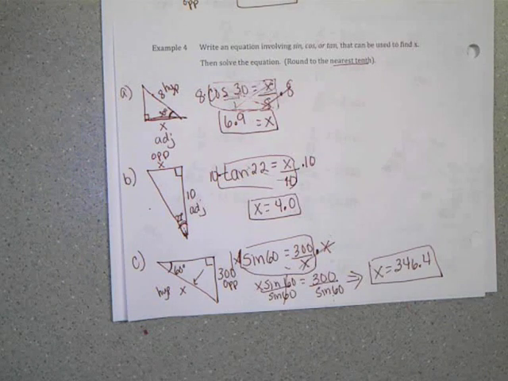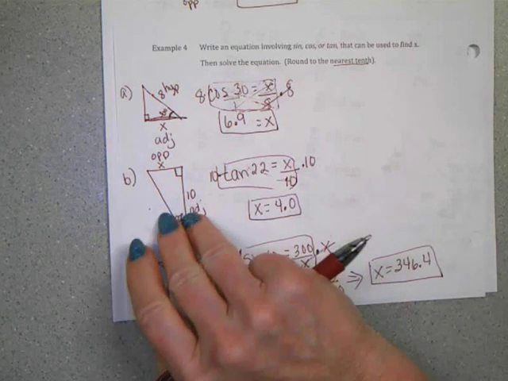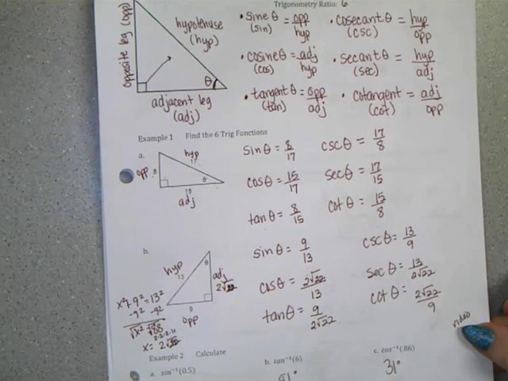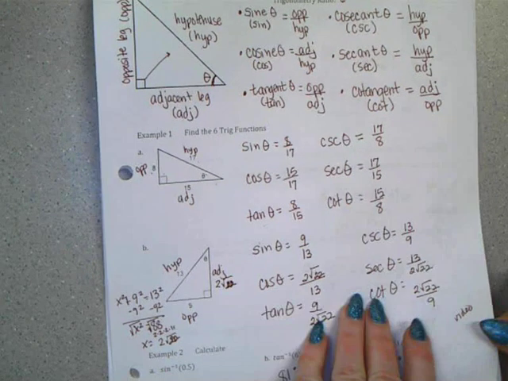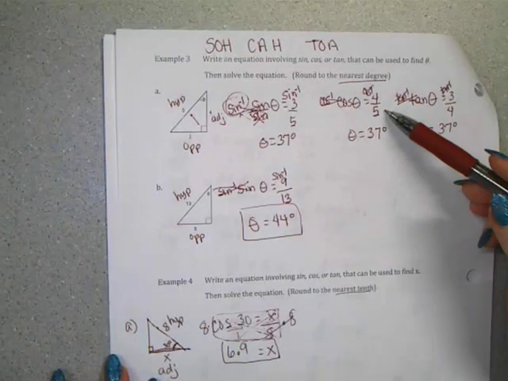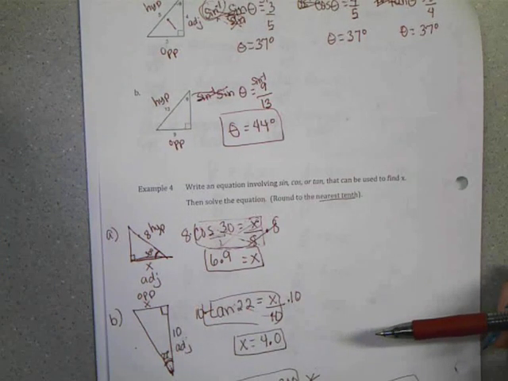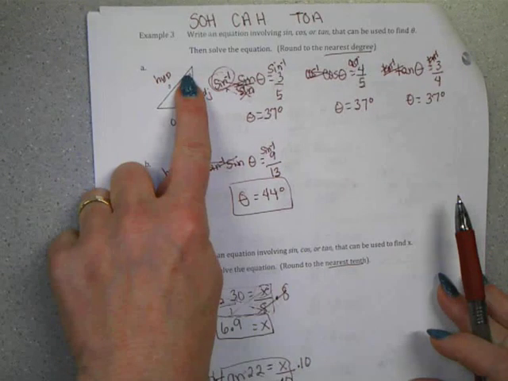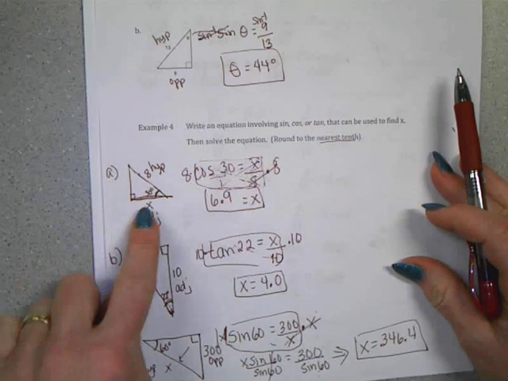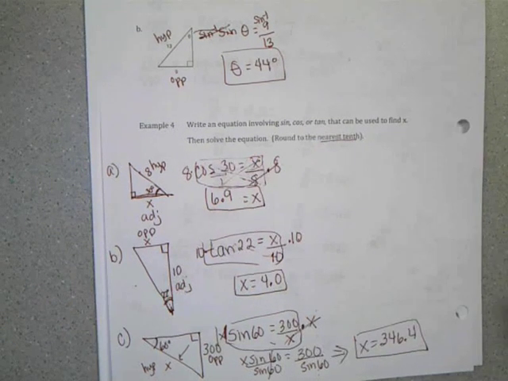All right, so finish up your 8.1 worksheet, getting all the problems completed. On the front half is finding all the 6 trig ratios. Make sure your answers are always in lowest terms. Then on the second half, it'll be like example 3 and example 4, where you'll be finding the missing piece. If it's an angle, then round to the nearest degree. And if you're missing a side, you round to the nearest tenth.